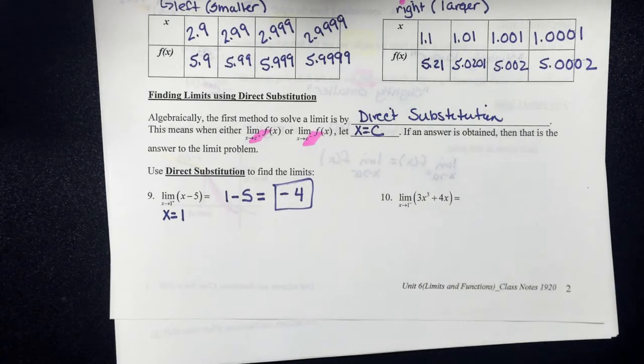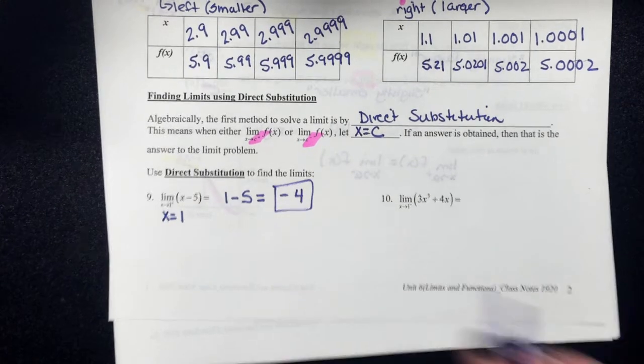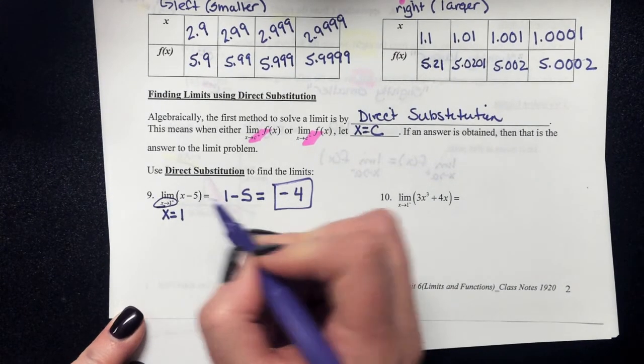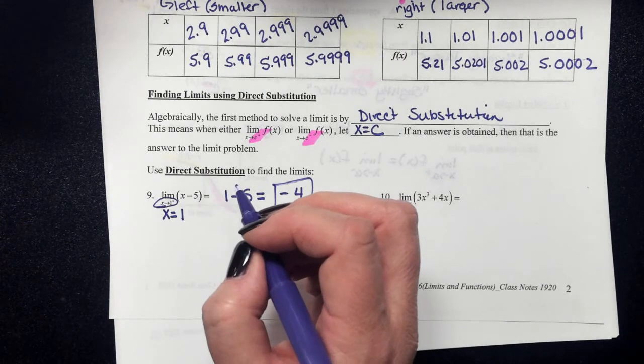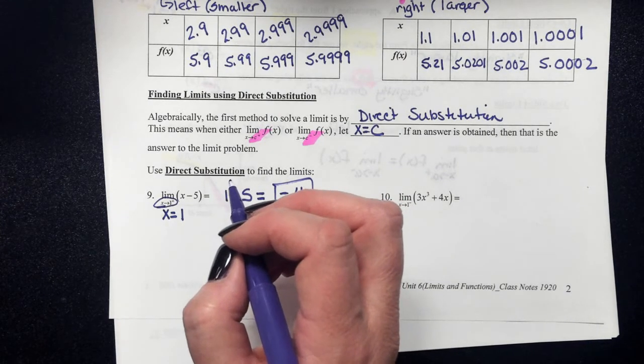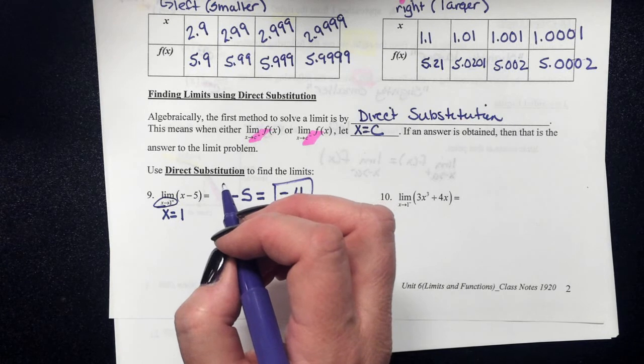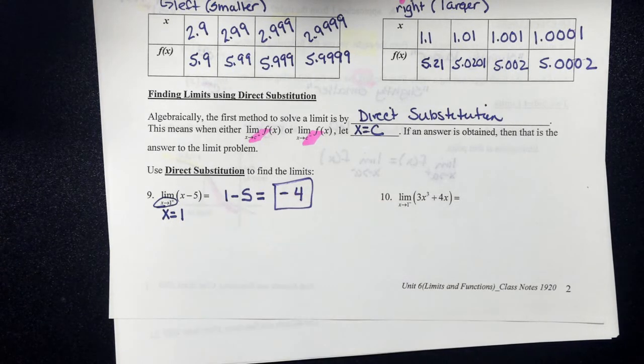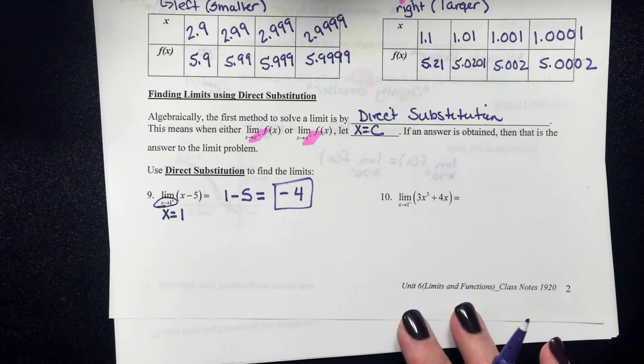Wait, how do you know that's the limit? Because it's asking you to find the limit as x approaches 1. This only works if the defined value is the same as the limit, which it is in this case. If the limits are different, then direct substitution doesn't work, and there are other ways you're going to have to find the limits algebraically.